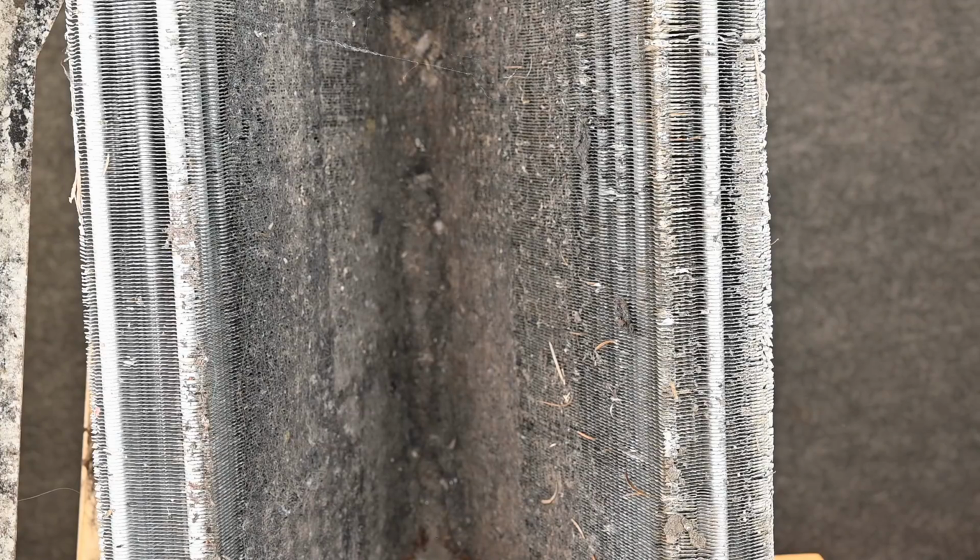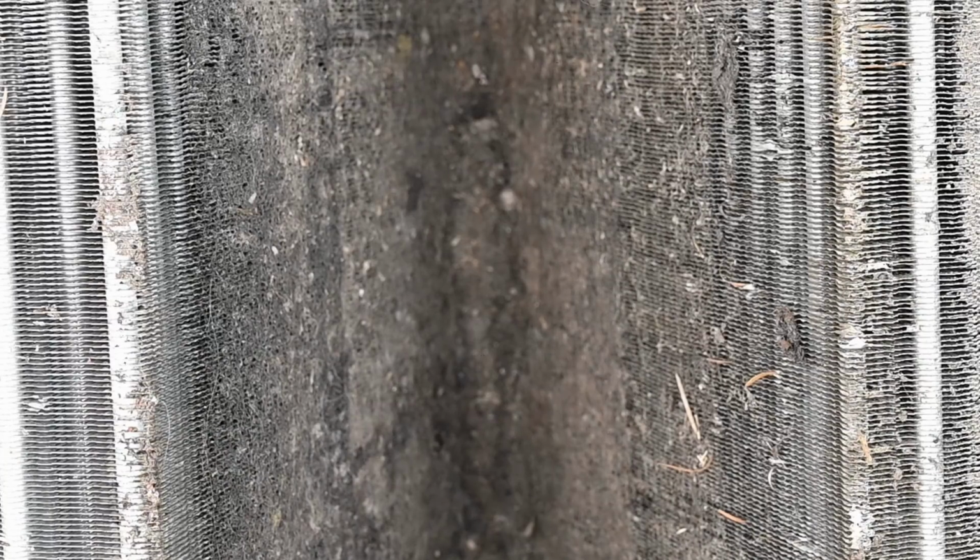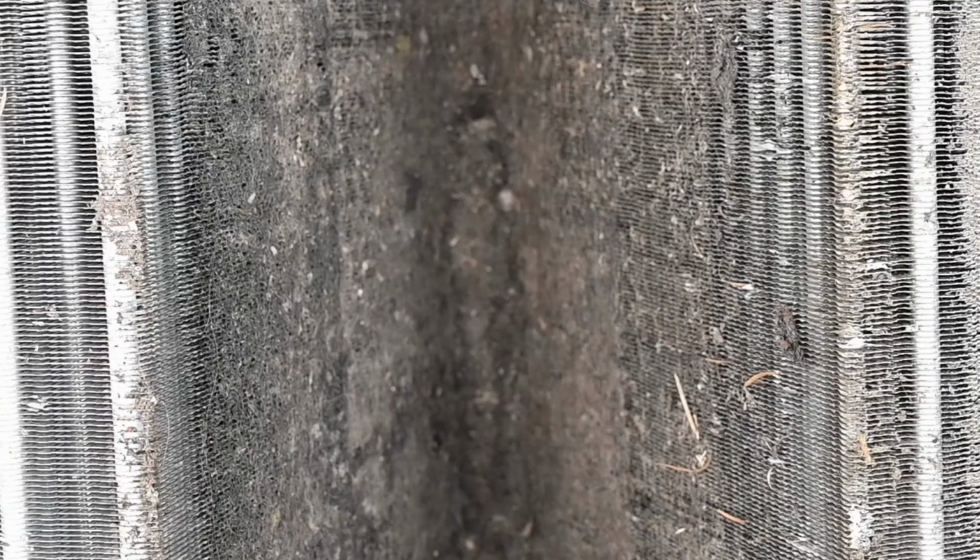Now the technician a lot of times will have the best interest at heart. He's like, I'm just going to clean this in place. It'll save the homeowner some money, but sometimes it makes it worse. It may temporarily make it cool better, but a lot of times we've ruined this evaporator coil altogether.